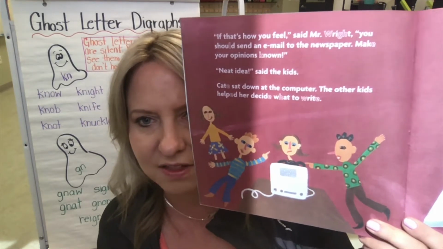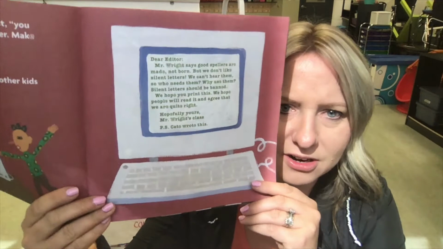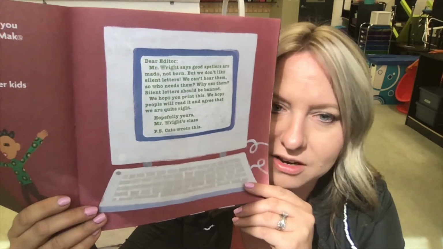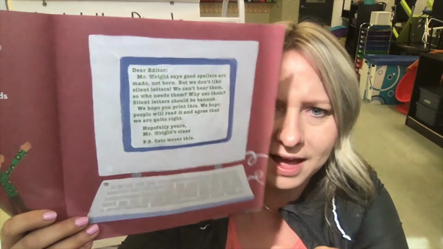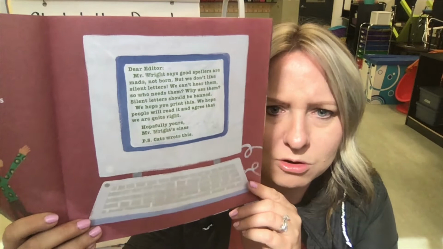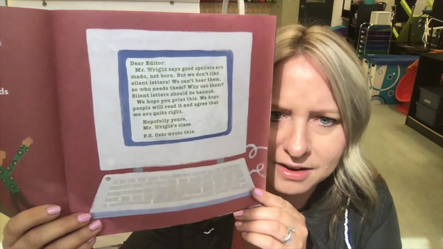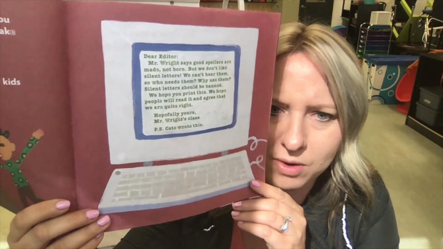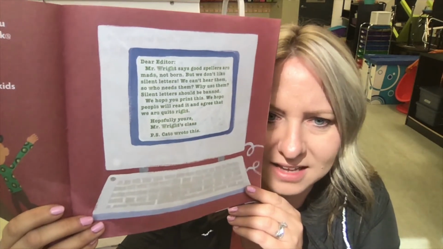Kate sat down on the computer. The other kids helped her decide what to write. Dear editor, Mr. Wright says good spellers are made, not born. But we don't like silent letters. We can't hear them. Who needs them? Why use them? Silent letters should be banned. We hope you print this. We hope people will read it and agree that we are quite right. Hopefully yours, Mr. Wright's class.